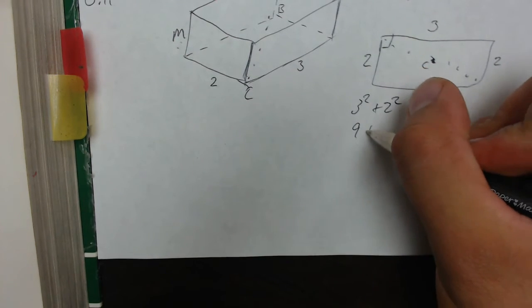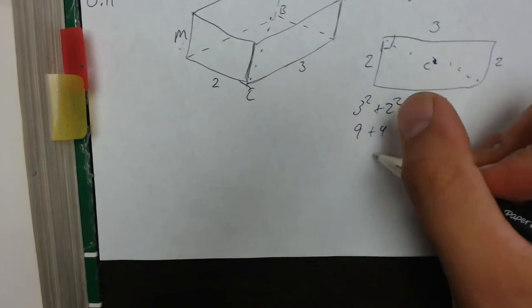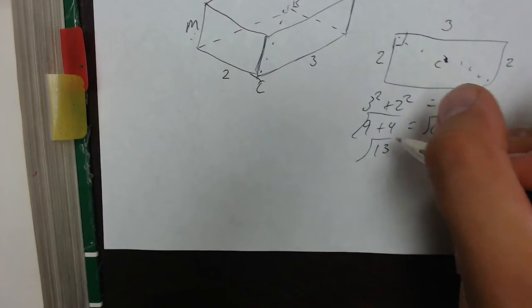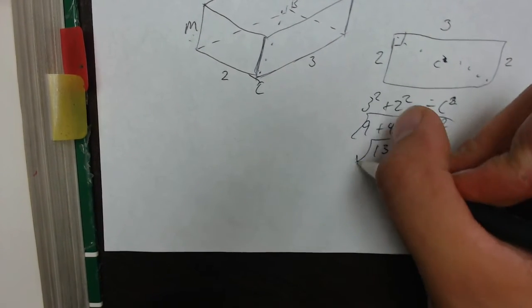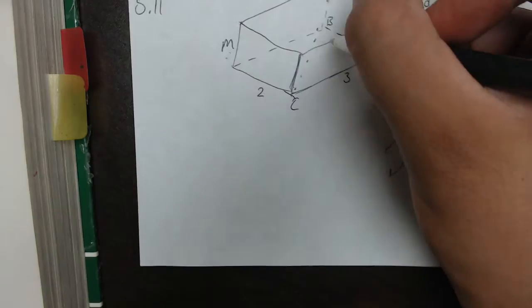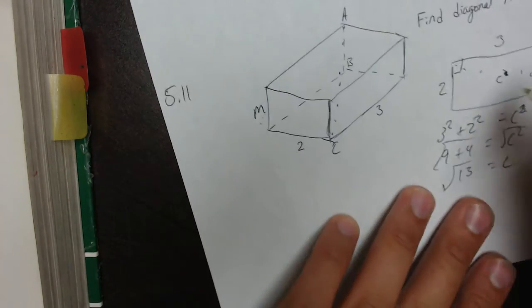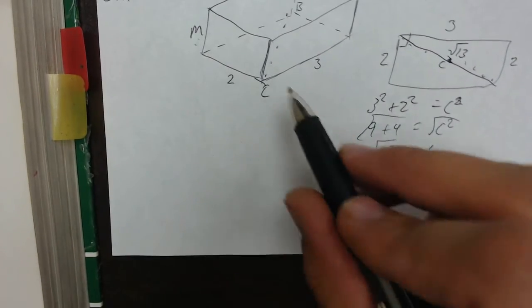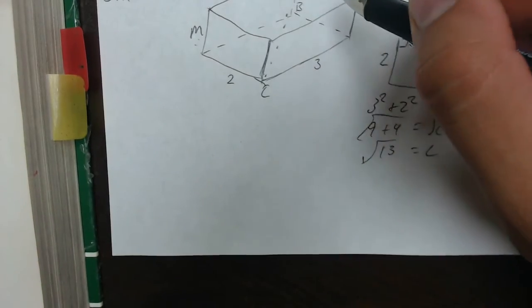So from there we have 9 plus 4 equals C squared. We get 13, and C ends up becoming the square root of 13. So now we know our floor diagonal length. This floor diagonal length is going to be root 13. And that's going to be one of the legs of this diagonal we're working with now.